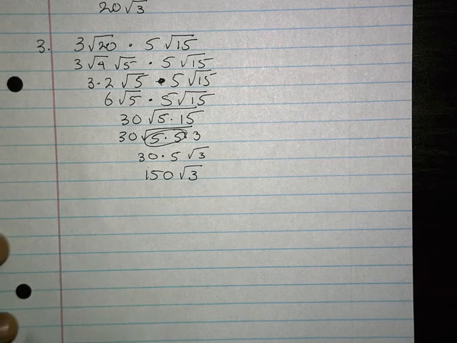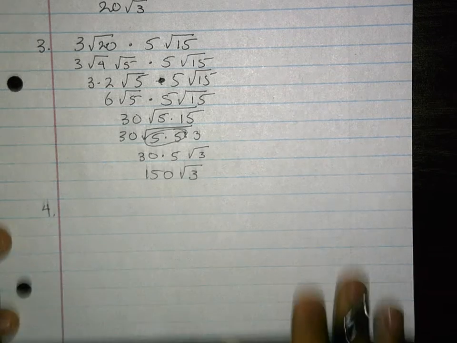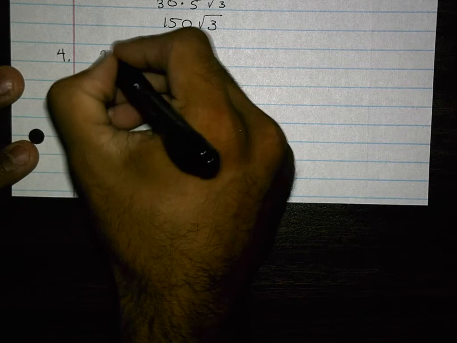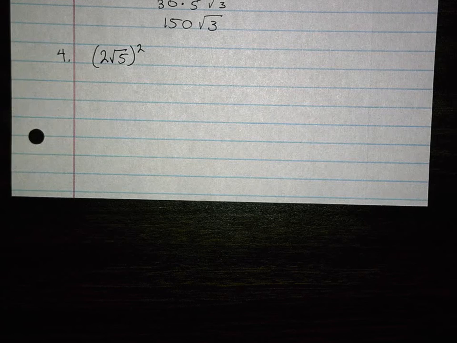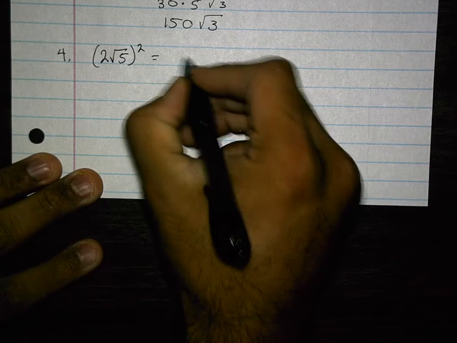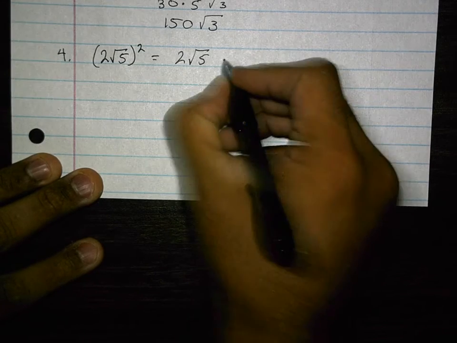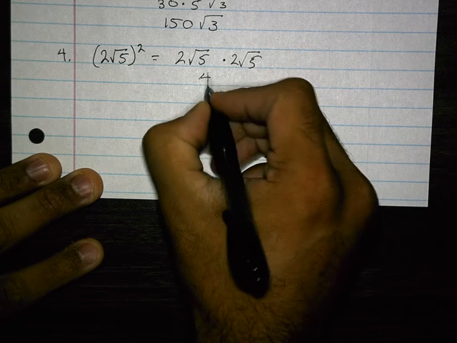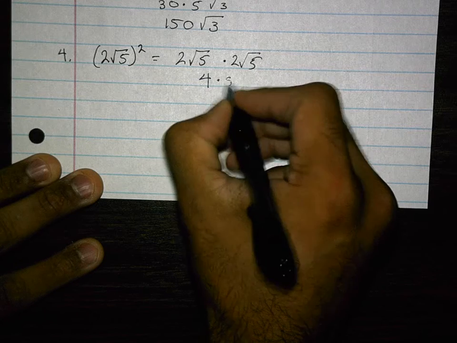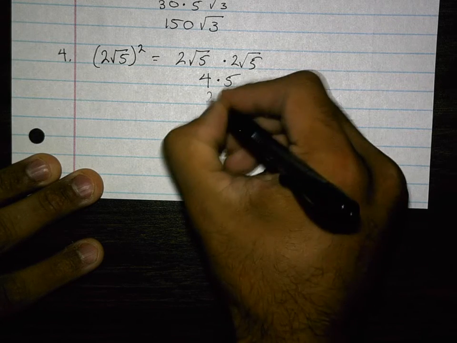Number 4 says 2 root 5 squared. You can use a shortcut, or you can just realize that this equals this. So 2 times 2 is 4. 2 identical radicals times themselves is just a number underneath. And we're looking at 20.